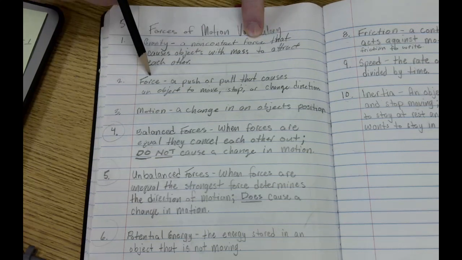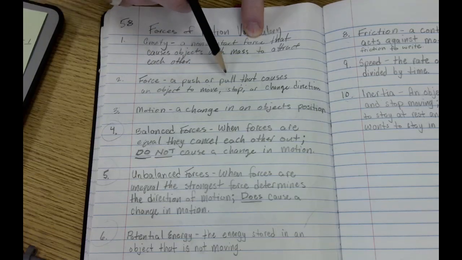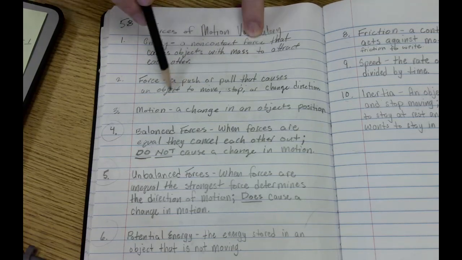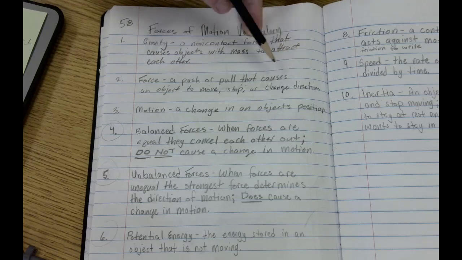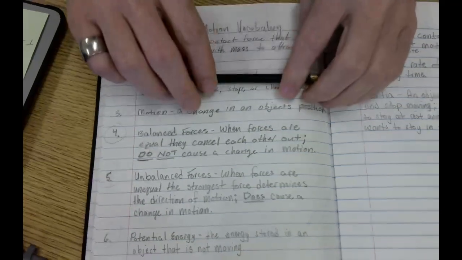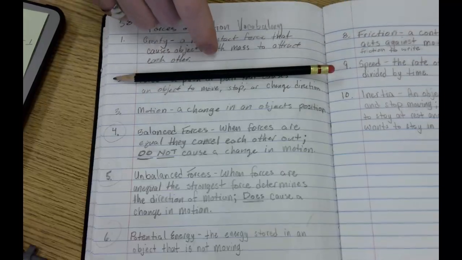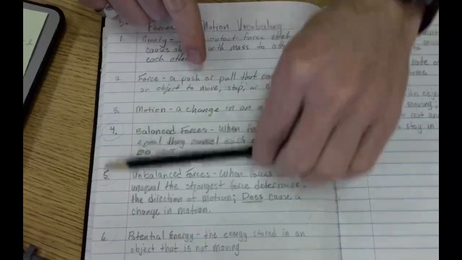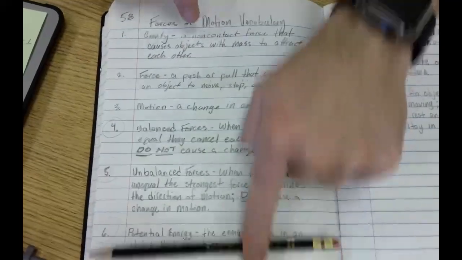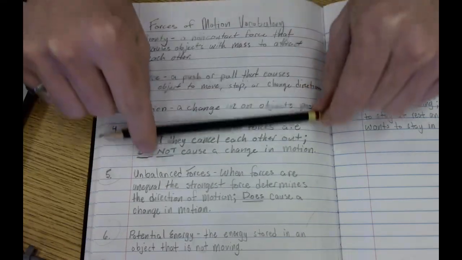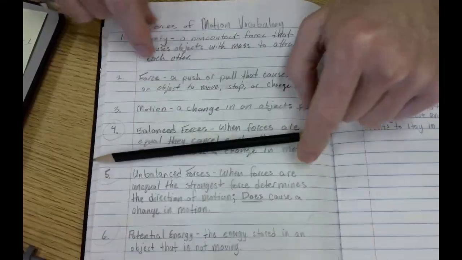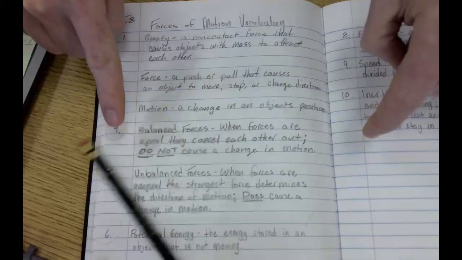All right, number 2, force is a push or pull that causes an object to move, stop, or change direction. All right, so a force is anything that causes something to move, right? Any force that causes something to stop, like I just did, or a force that causes something to change direction, okay?